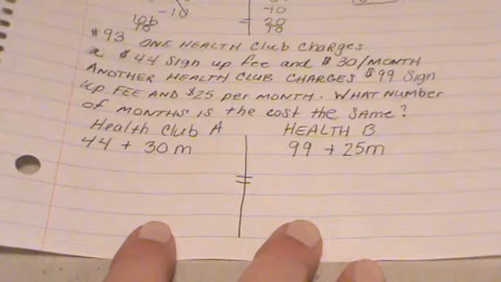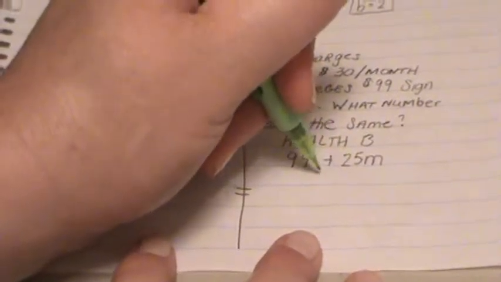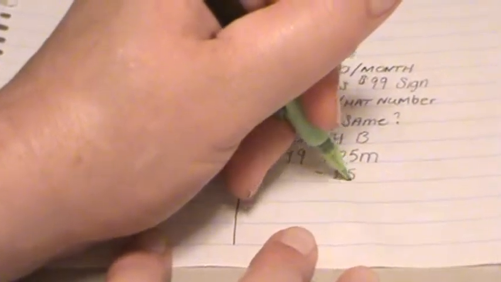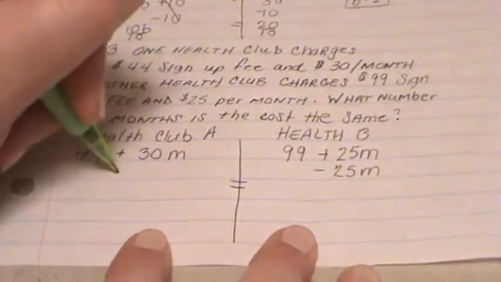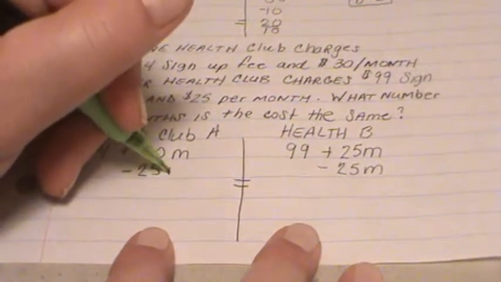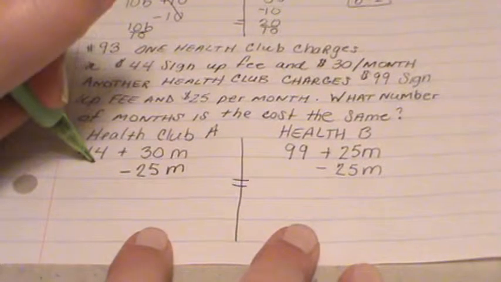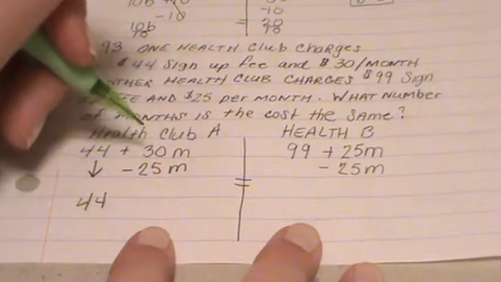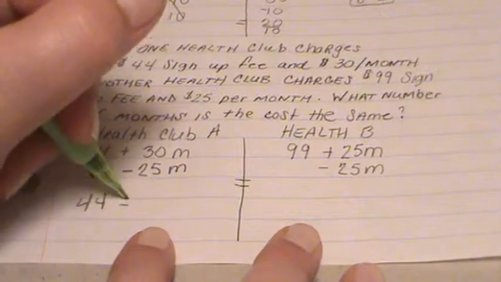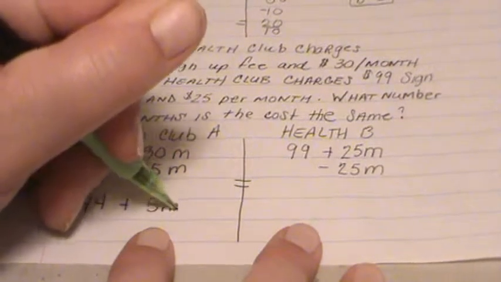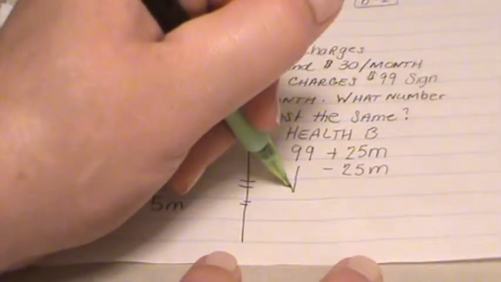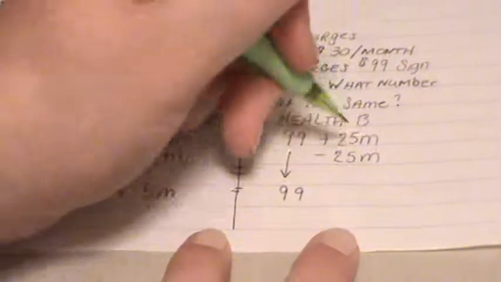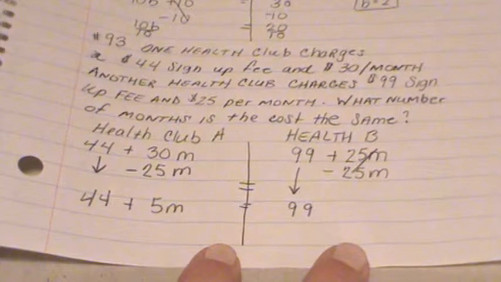There's no distributive property, which is step 1. There are no like terms, step 2, so we're going to move the variable to the left-hand side. To get rid of a plus 25, we're going to subtract 25 from both sides. Make sure that you are continually putting them in under like terms. I did not do anything with the 44 yet, so that's going to come down. 30 minus 25 is a positive 5m. Bring down the 99 because I haven't done anything with it, and the 25m cancels out.